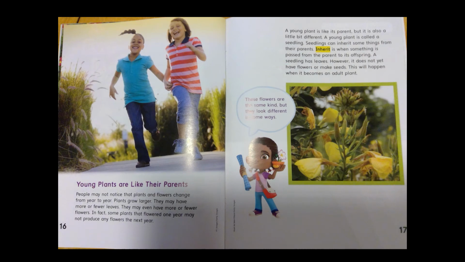Young plants are like their parents. People may not notice that plants and flowers change from year to year. Plants grow larger. They may have more or fewer leaves. They may even have more or fewer flowers. In fact, some plants that flowered one year may not produce any flowers the next year. A young plant is like its parent, but it is also a little bit different.